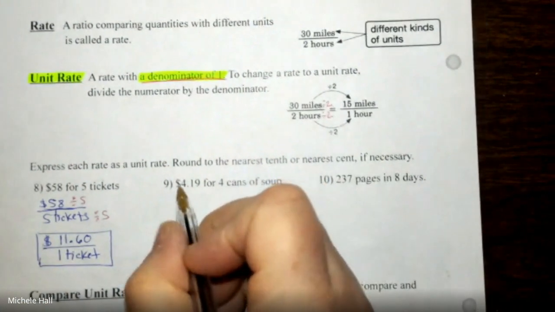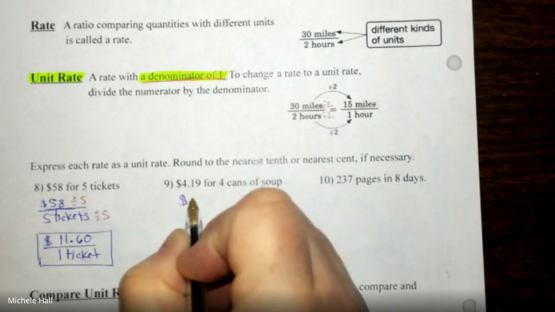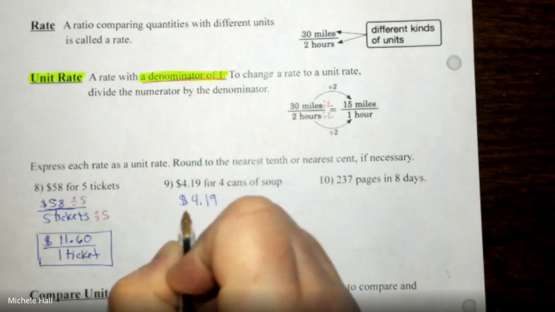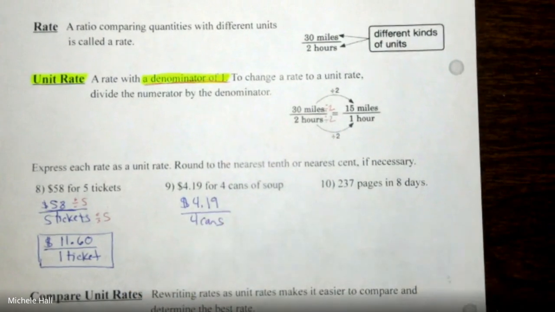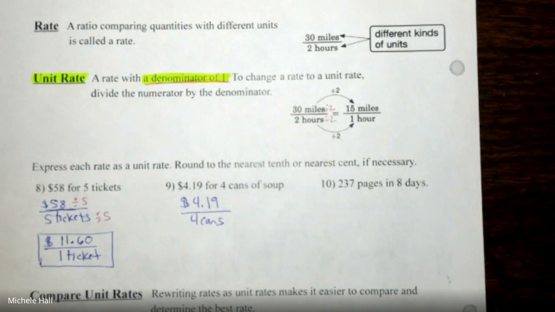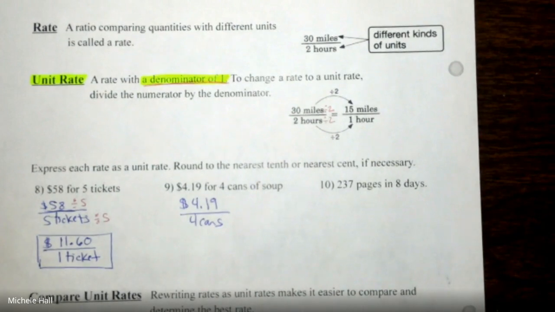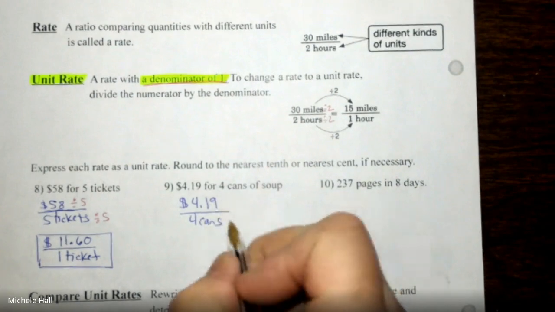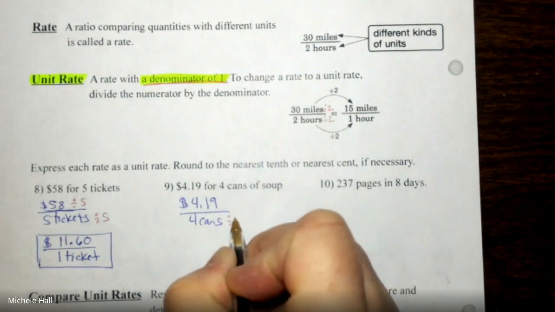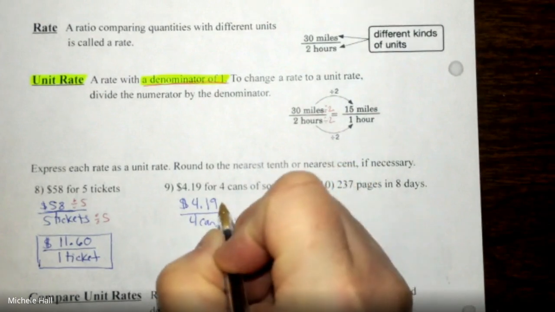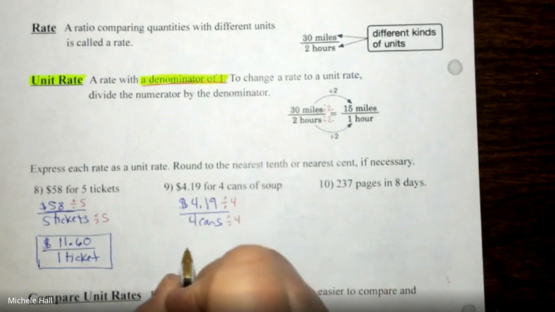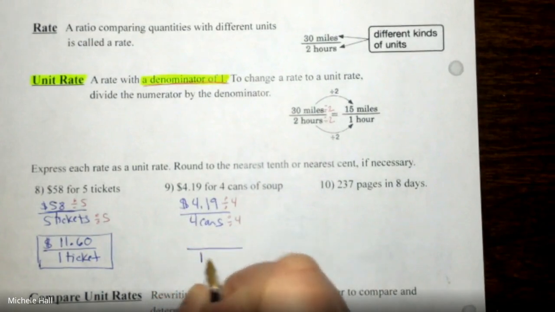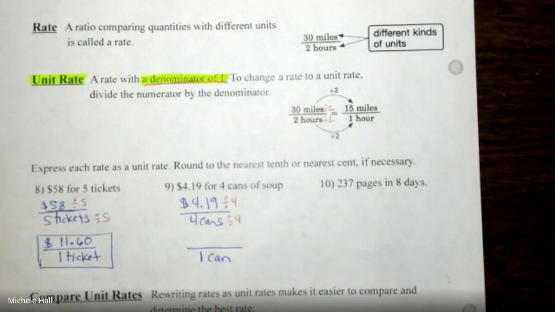If they have a deal at the store and they're saying that it's going to cost you $4.19 for 4 cans of soup. Sometimes it's not always a deal. And so you can check to see, am I really getting a deal, or should I just buy the cans 1 at a time, or should I buy 4 of them? So I want to know about per 1 can. So I'm going to divide the numerator also by 4. 4 divided by 4 is 1 can. How much is it going to cost me for 1 can?